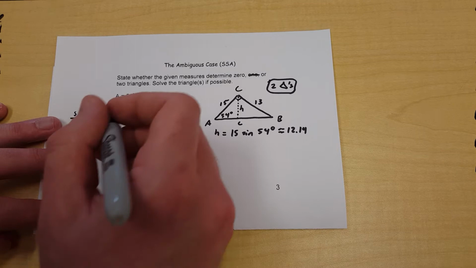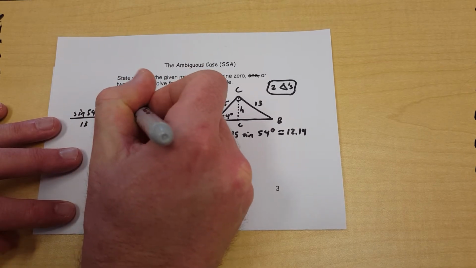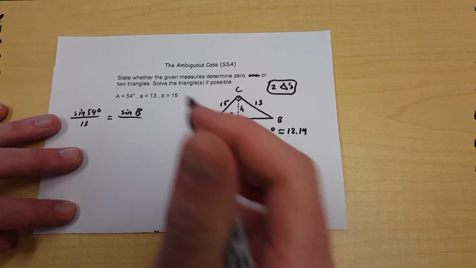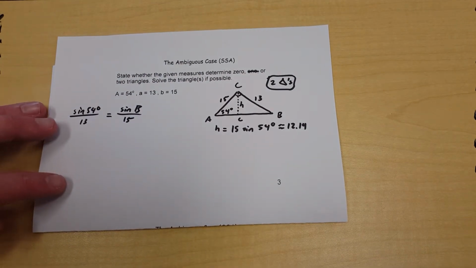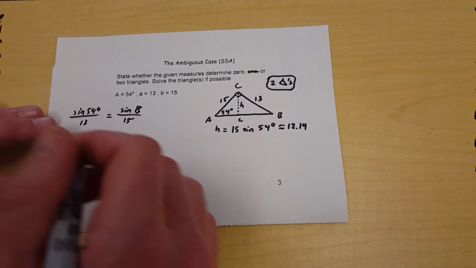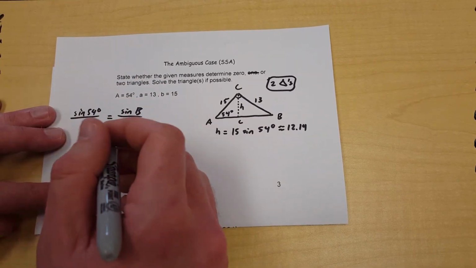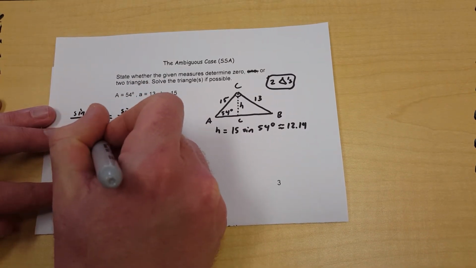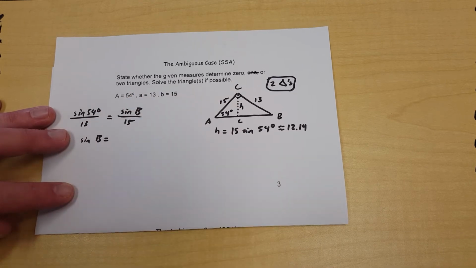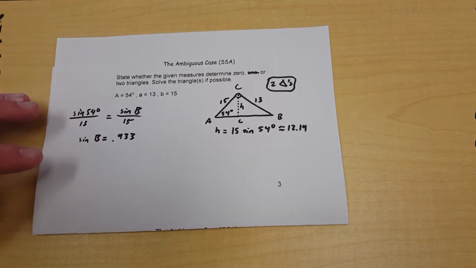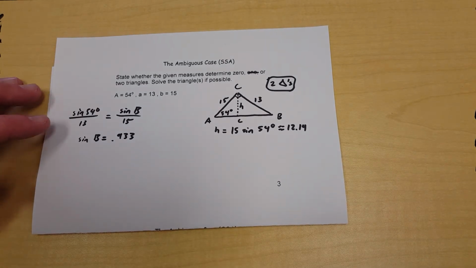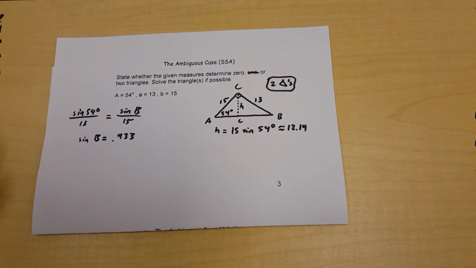So I'm going to do sine of big B over little b, which is 15. Now I'm going to skip a little bit more of the algebra in this case. What ends up happening if I cross multiply and solve, we end up isolating it to sine of big B equals about 0.933.